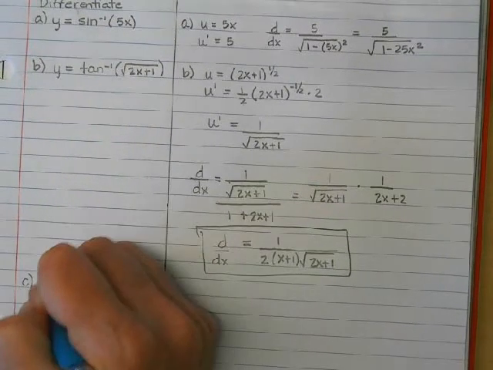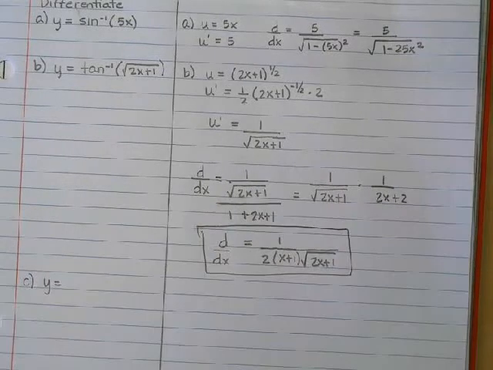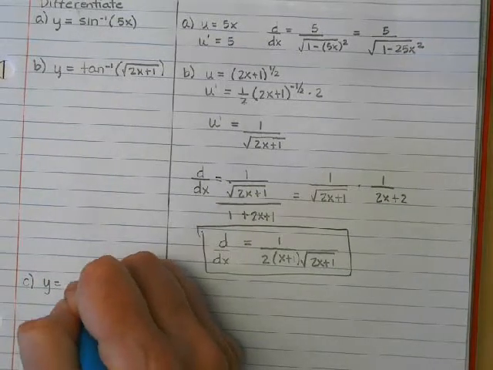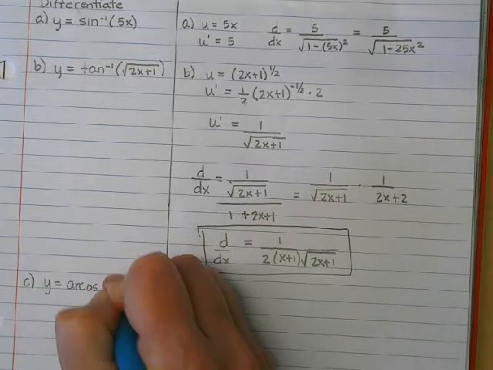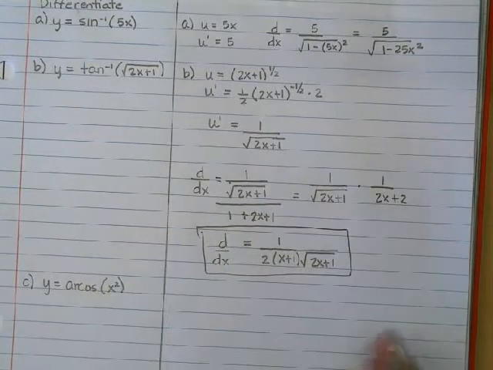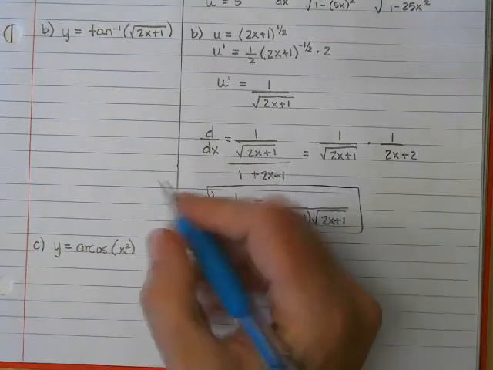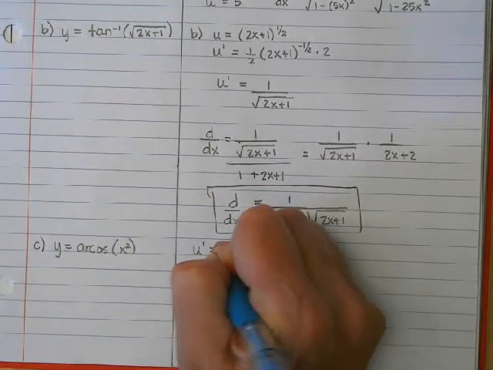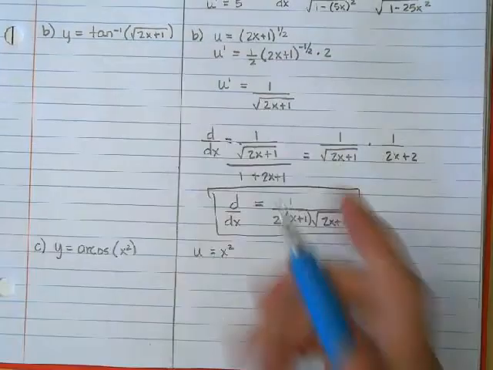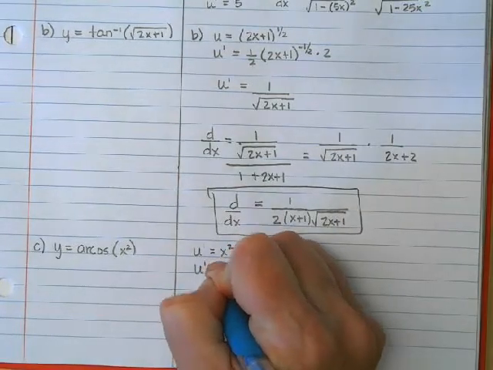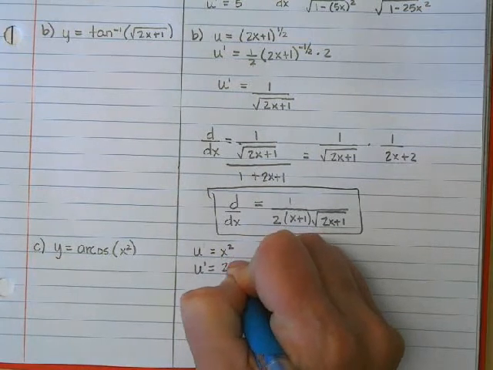Okay, let's say we have to find the derivative of the arc cosine of x squared. There's our u, x squared. U prime is going to be 2x.